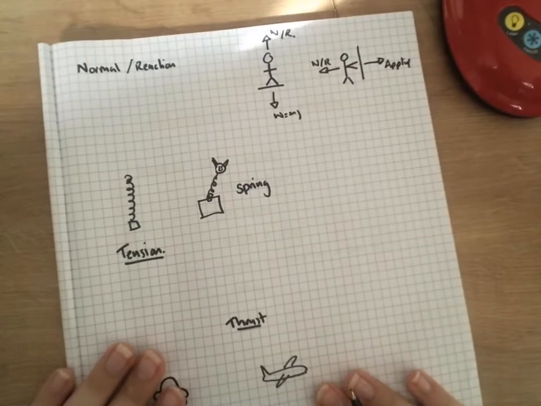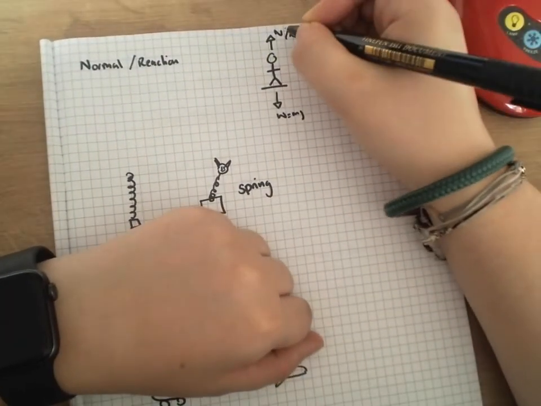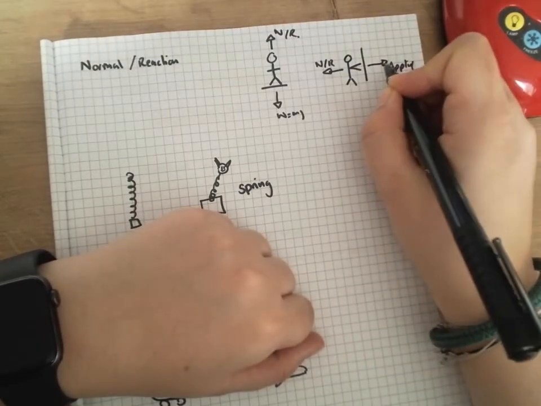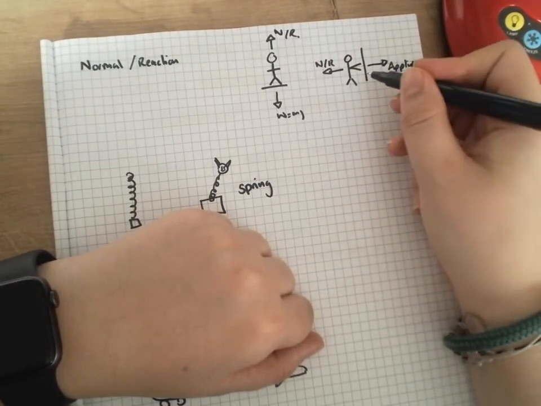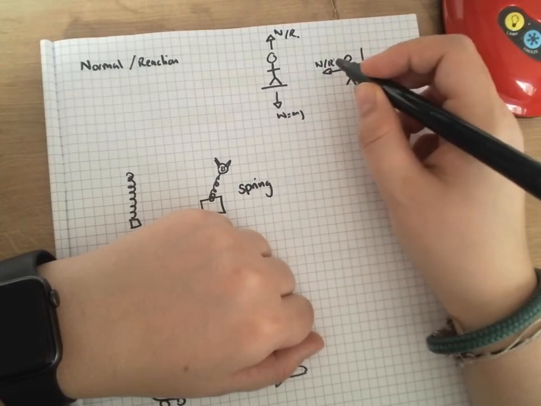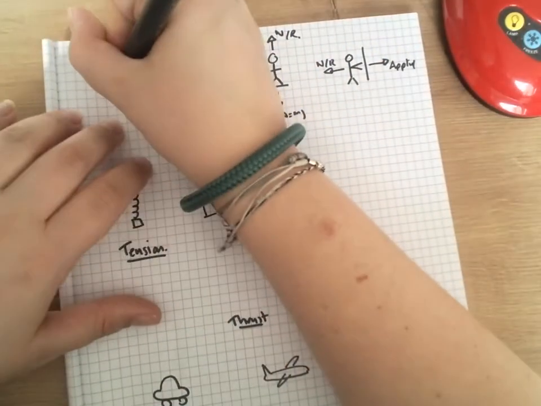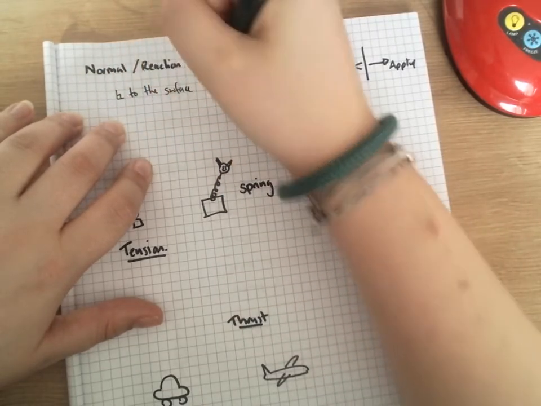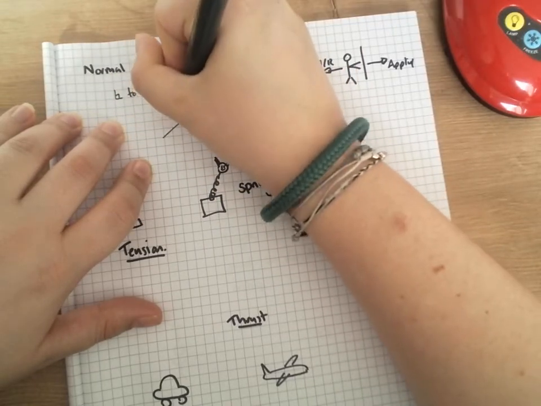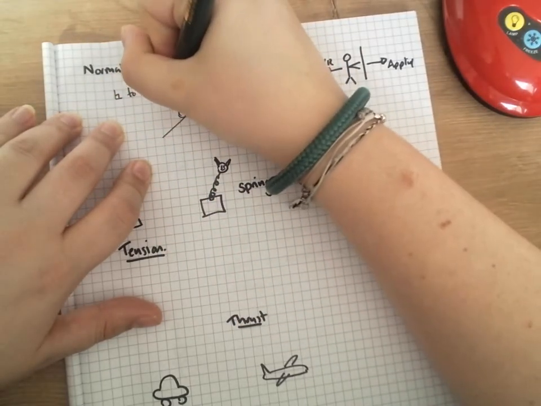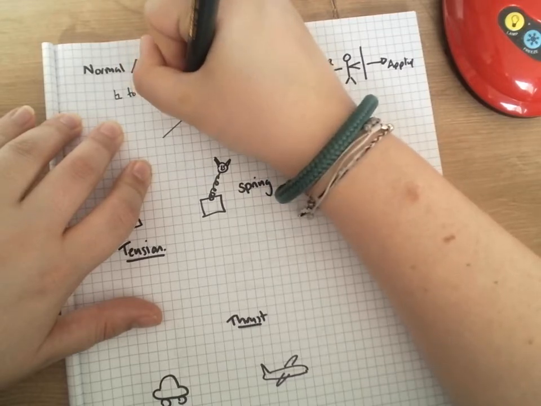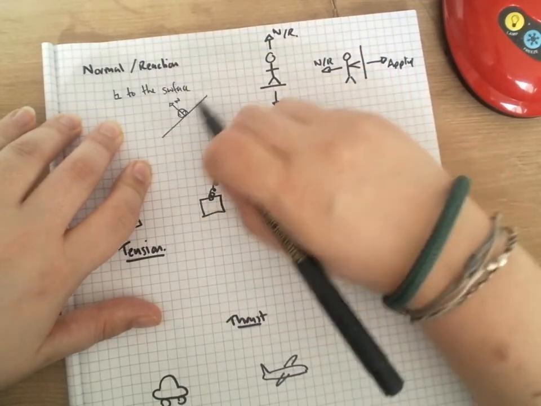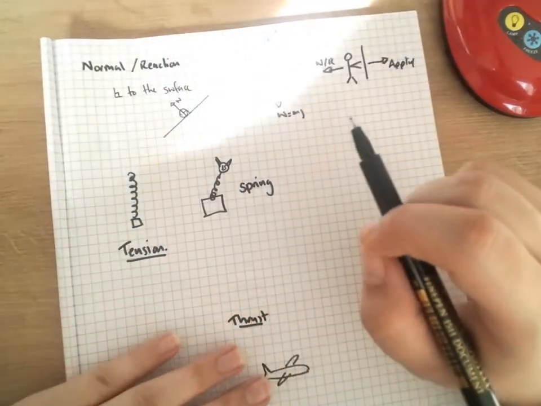If I push on the desk, my hands don't fall through the desk because there's a normal reaction force pushing against my force. If I push against the wall, I'm applying that force. I don't go through the wall because the wall also pushes back against me with the normal or reaction force. And it's always perpendicular to the surface. So for example, on a ramp, if a ball was going down the ramp, the normal force is always going to be at 90 degrees to the surface. So the normal force is 90 degrees to the ramp. So that's that little one there.